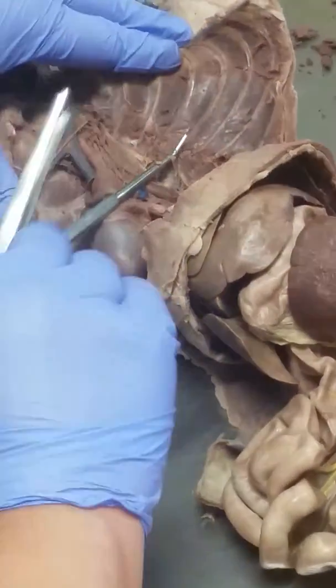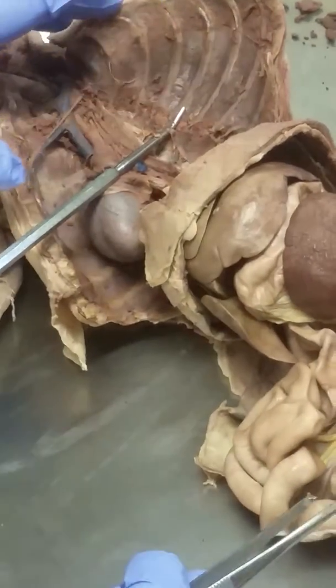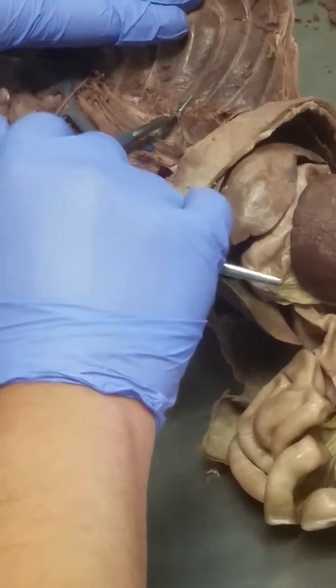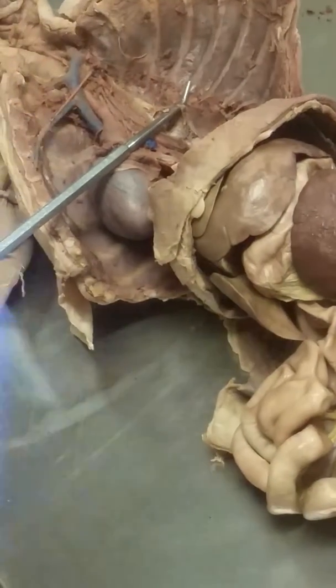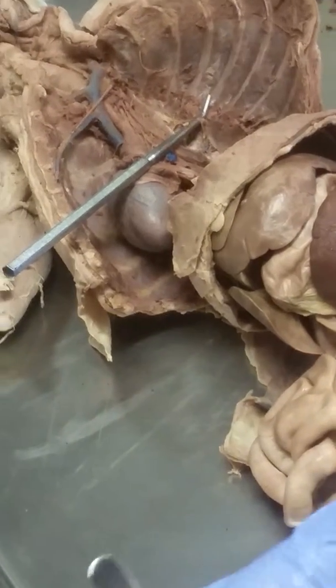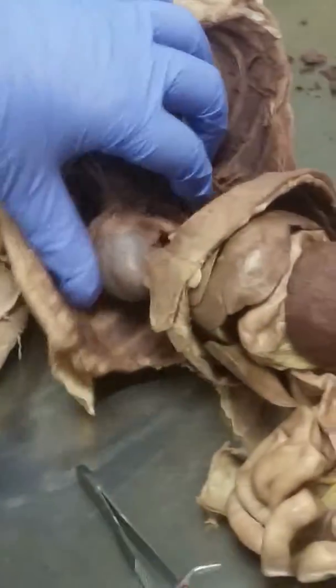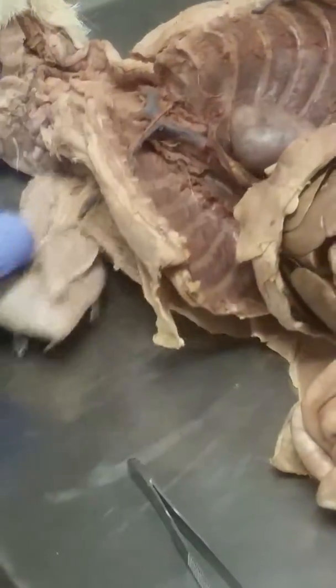Okay. When you try to lift it up, you'll feel some resistance. So if you lift it up carefully, you'll hear some snapping. What you're breaking off is just the little communicating rami, right? That go on both sides. Okay. Now, there's another structure here in the thoracic cavity that you want to pay attention to, and that is this structure.